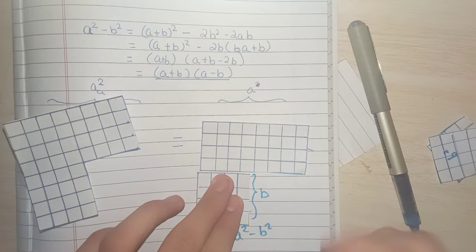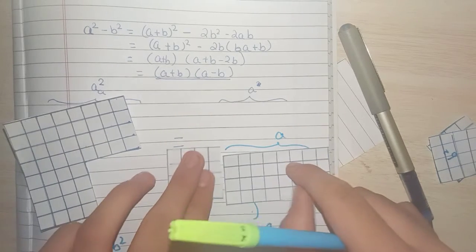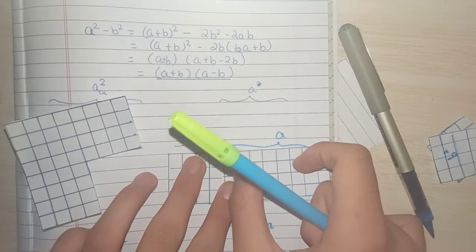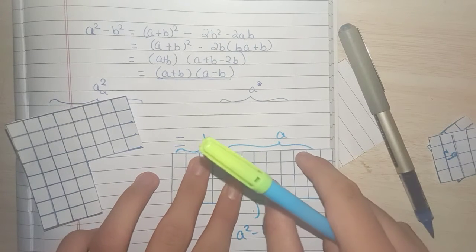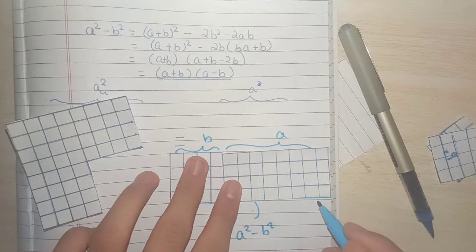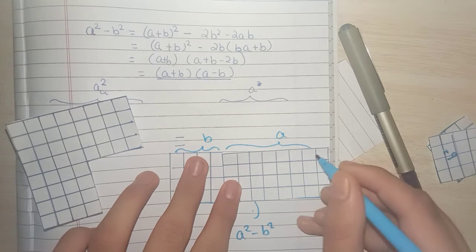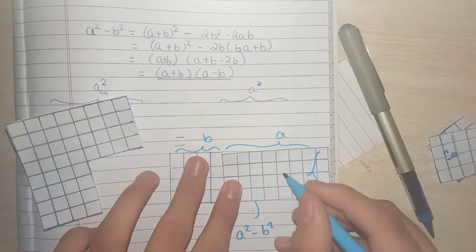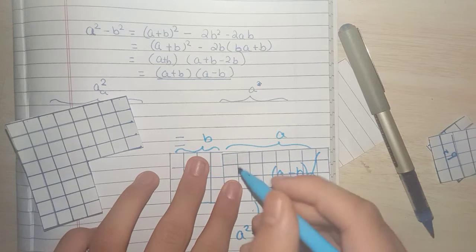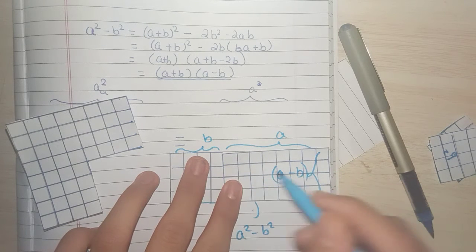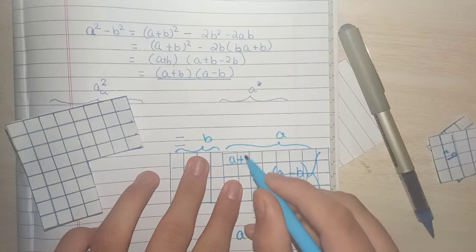This side length over here is b, which means that we are adding b to this, and we are subtracting that b from this one. So this length right over here is a minus b, and this length, the longer one, is a plus b.